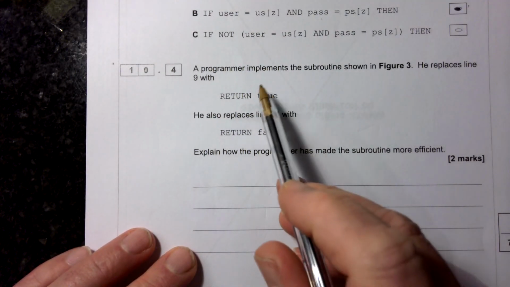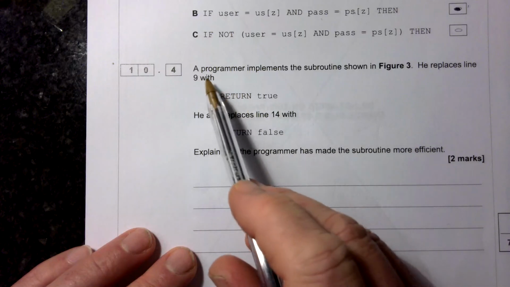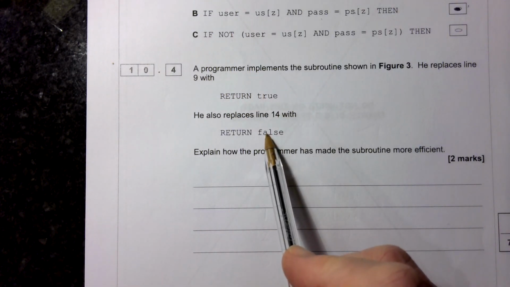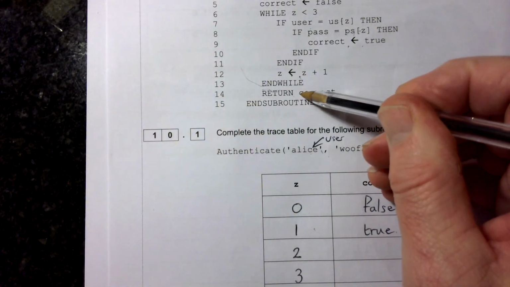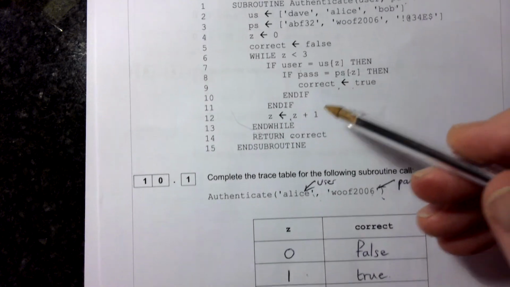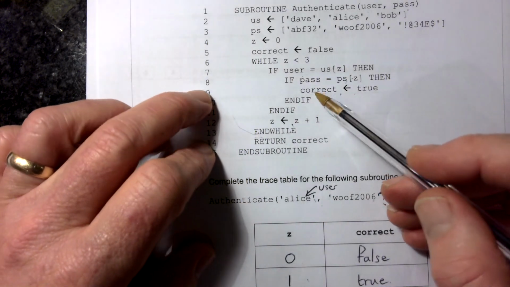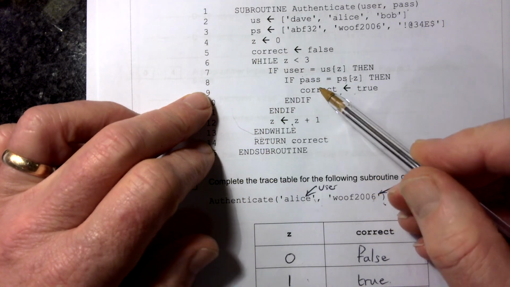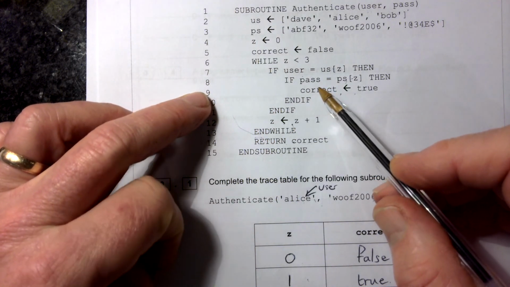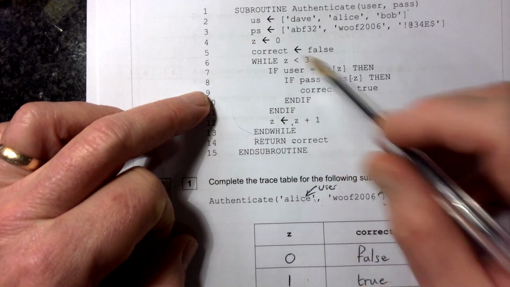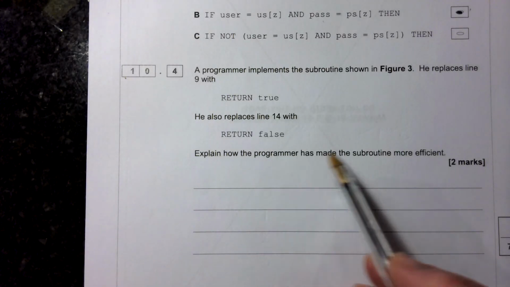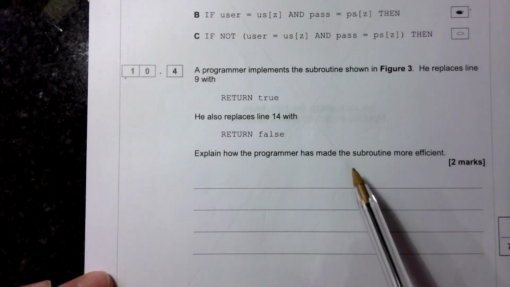A programmer implements this subroutine. He replaces line 9 with return true. He also replaces line 14 with return false. Now notice we don't return here until we get right to the end. But if instead of saying that correct is true, we just send back true, think about it, that will end the subroutine without having to keep going round and round and round. So, how has he made the subroutine more efficient?